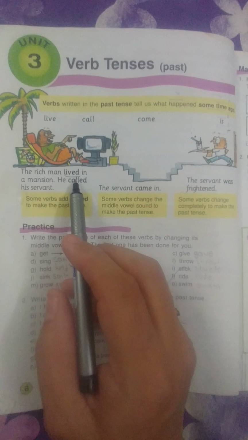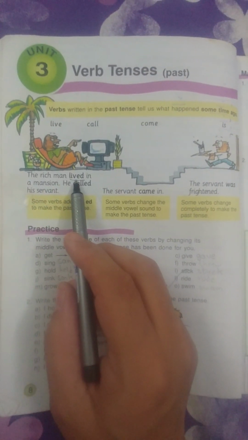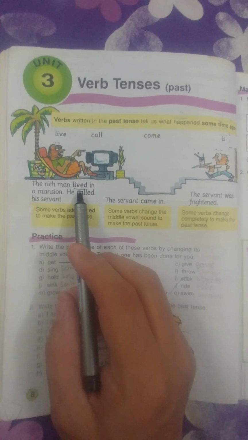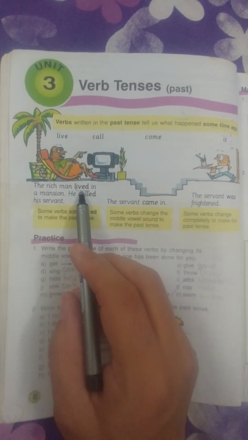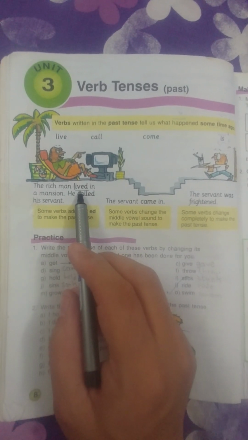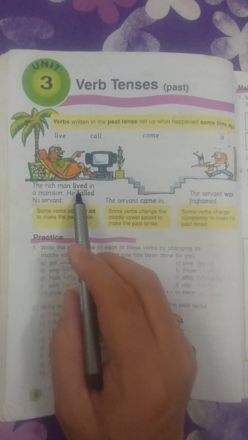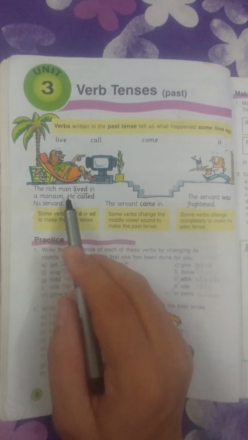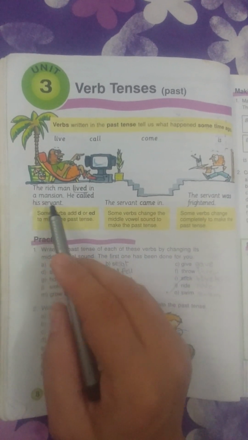We have used the second form of the verb in past tense, in simple past tense, or we can say in past indefinite tense. We use the second form of the verb in affirmative sentences. So lived is the second form of the verb and it indicates the past. The rich man lived in a mansion.